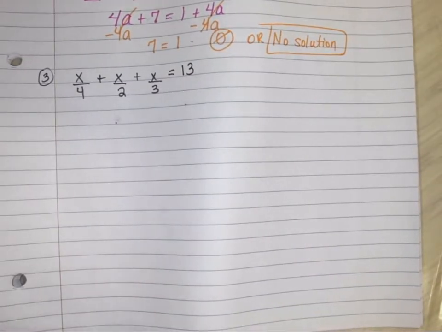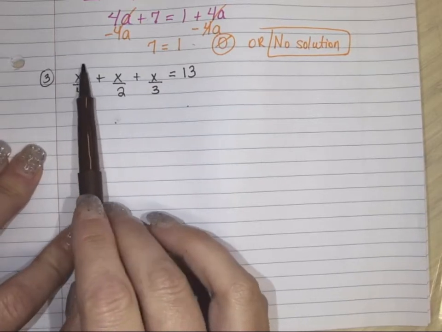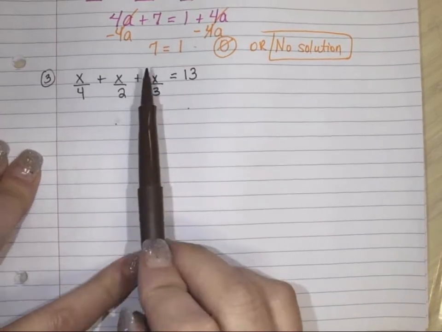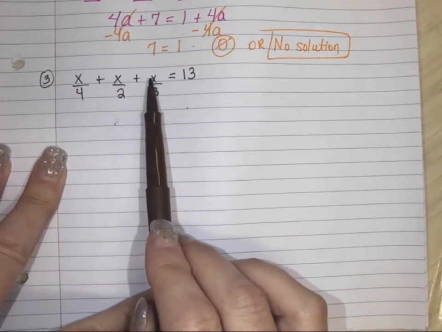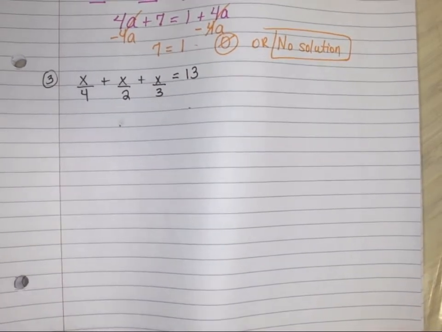All right, I have x over 4, or you can consider this 1/4 x, either way. Plus this plus that equals 13. So this definitely looks nasty to begin with. All right, here's a way that you can easily clear out the fraction, though.